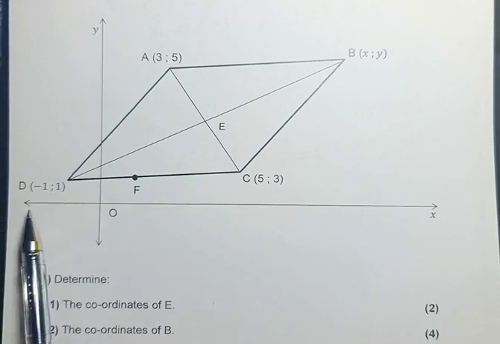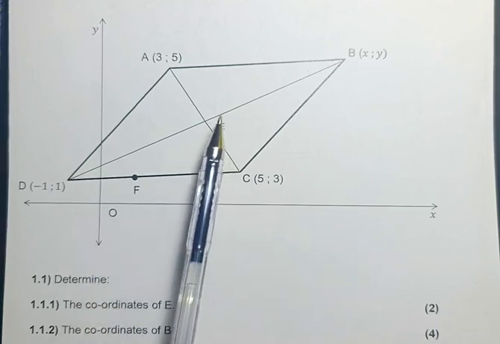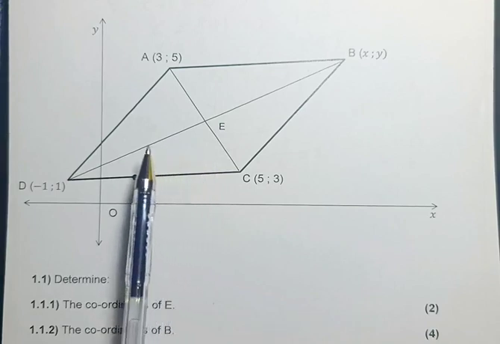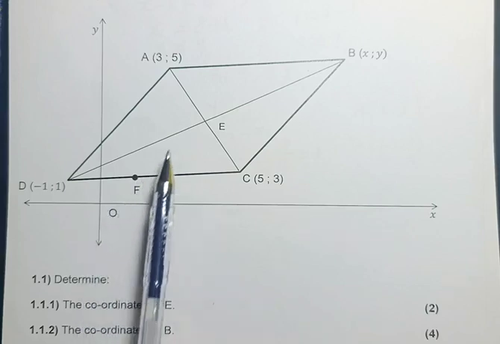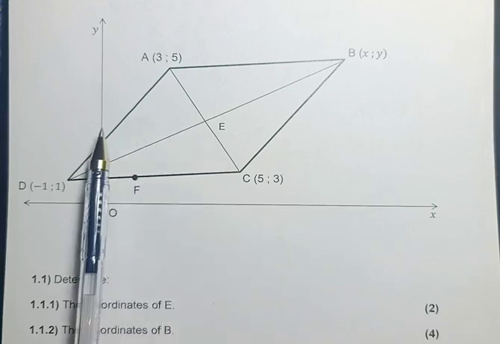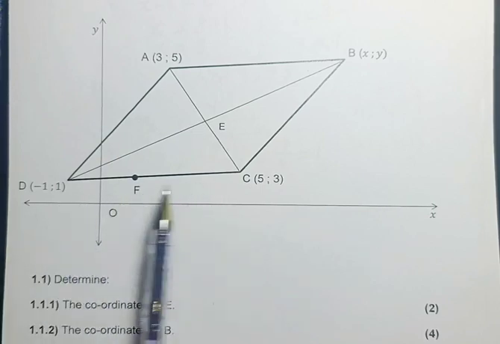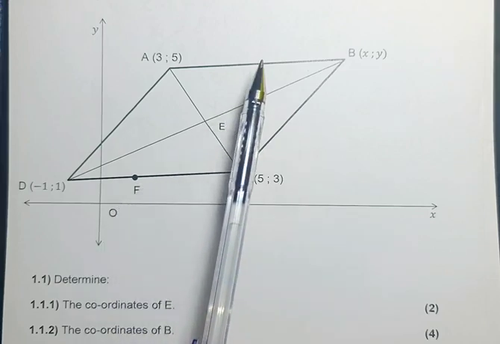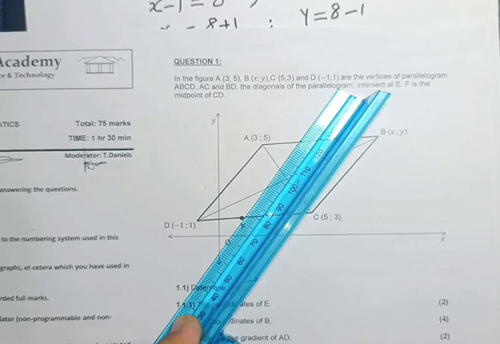F is the midpoint of CD. Now he said the line passing through point F and parallel to AD. So the line is passing here, and that line is going to be parallel to AD. He wants you to find the midpoint of CD, and then find that line's equation, which is passing through F. I'll show you now.